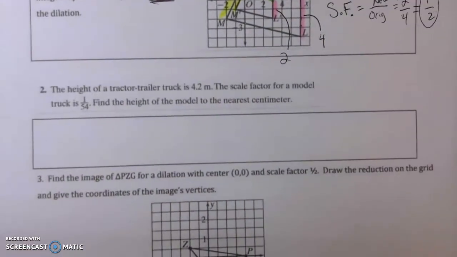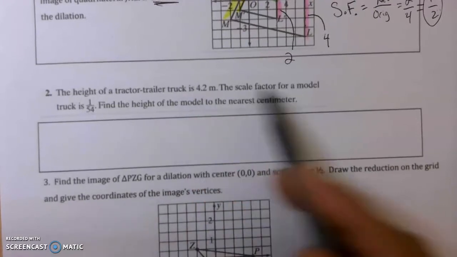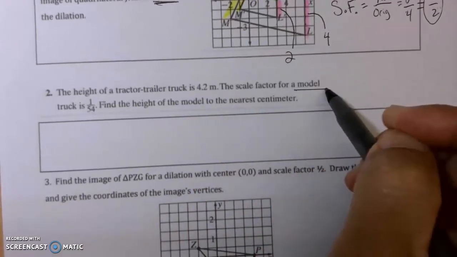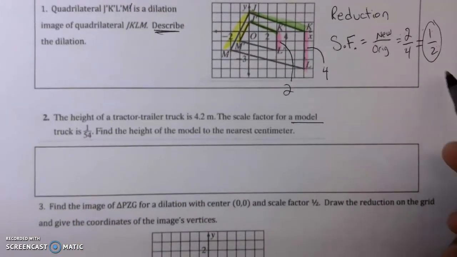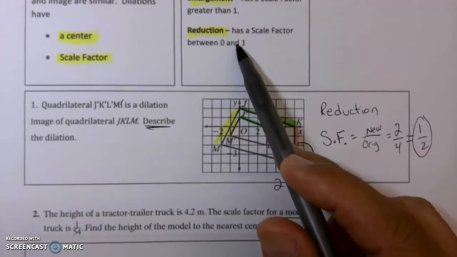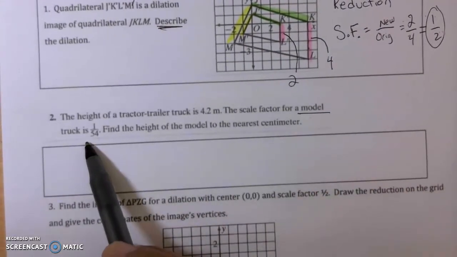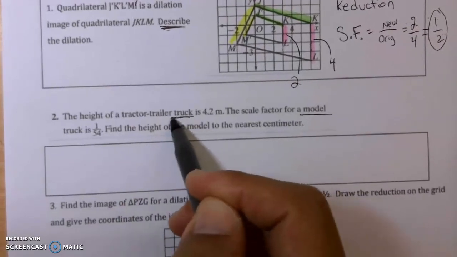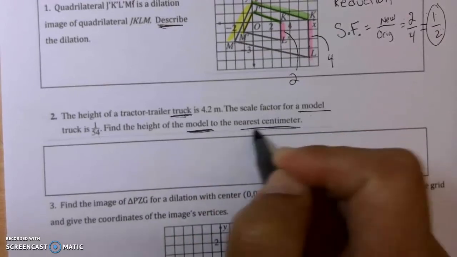Number 2 is just a basic word problem, really, that does a comparison of one figure to the next. The height of a tractor-trailer truck is 4.2 meters. The scale factor of a little toy model is 1 to 54. So obviously it's smaller. Whenever you have a scale factor that is between 0 and 1, it is a reduction. And of course a toy model is going to be smaller than the real truck. Find the height of the little toy model to the nearest centimeter.